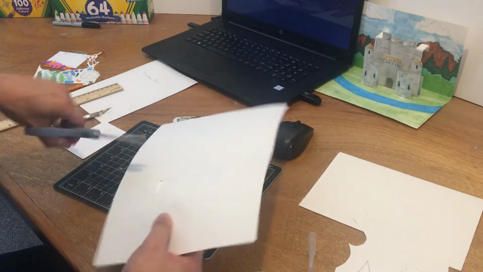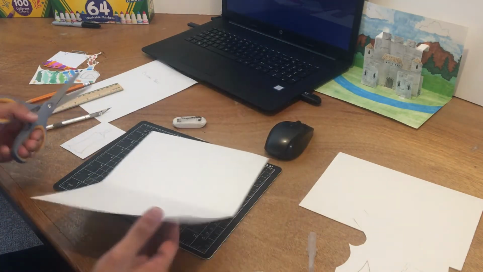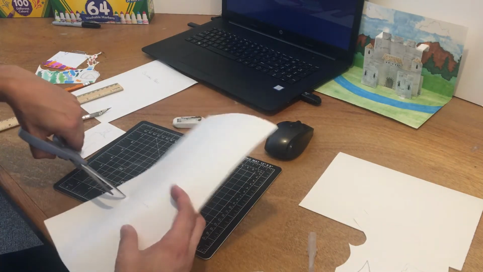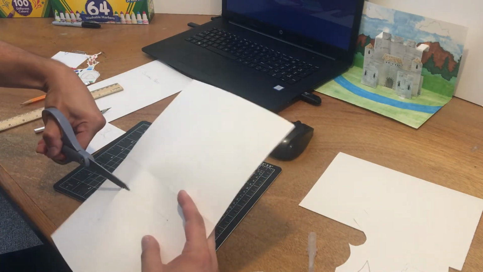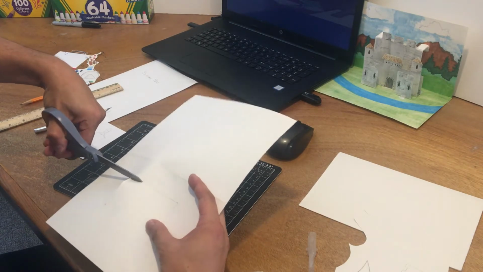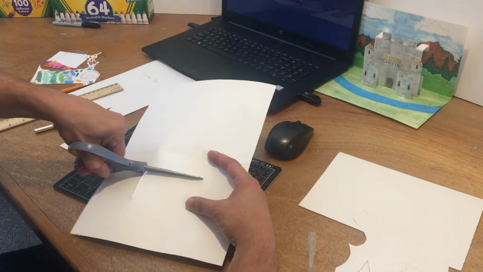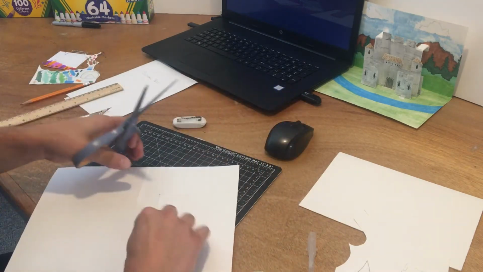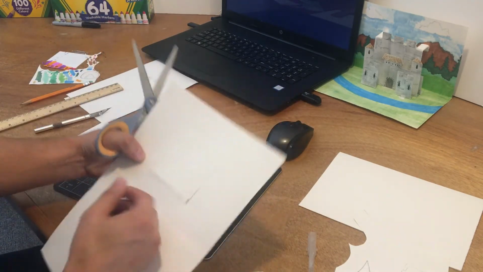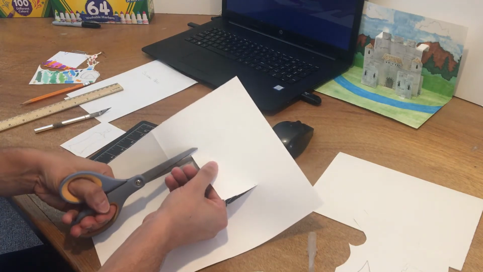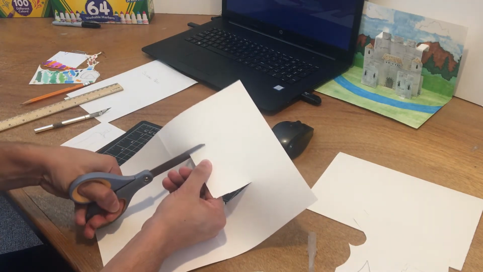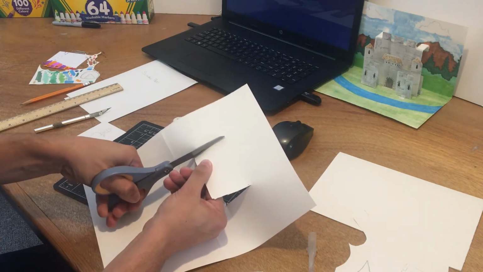Generally, I prefer the X-Acto blade, but I understand not everyone's going to be able to do that. So I cut little bits at a time to be able to create the nice long cut there. I'm not going to cut this door completely off, because I want to be able to have it swing open. And this is where the paper clip is going to come into play.